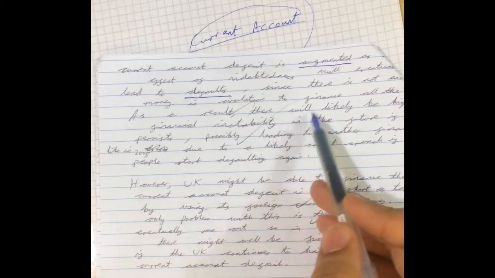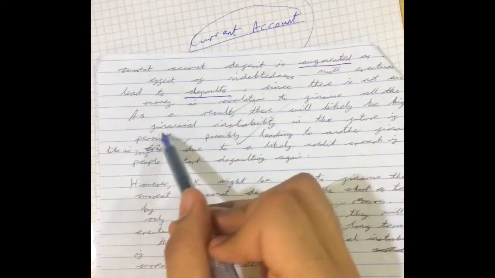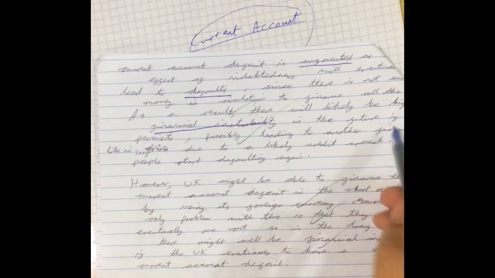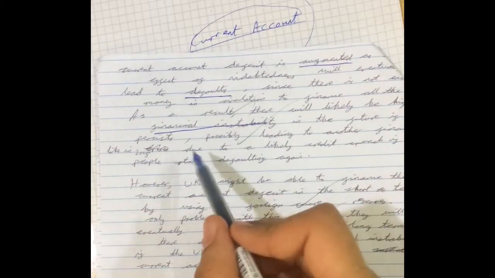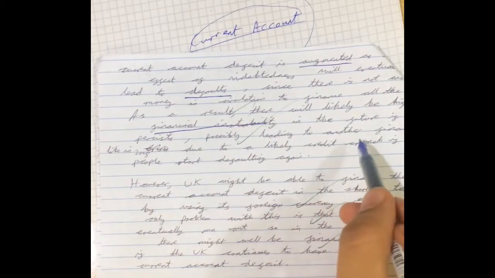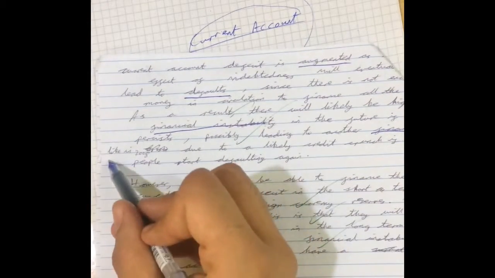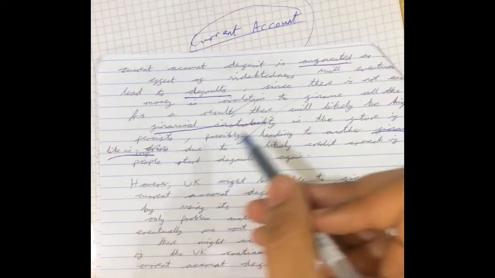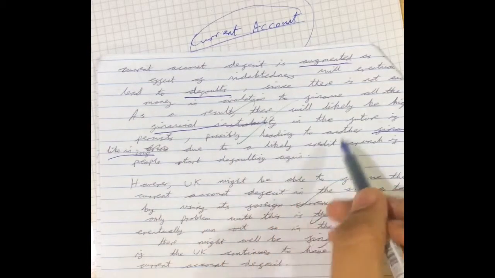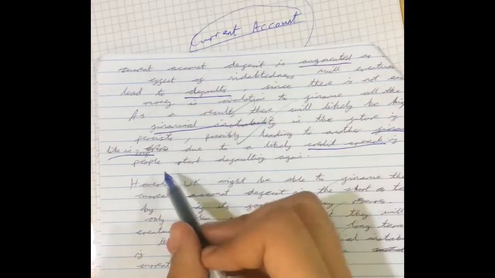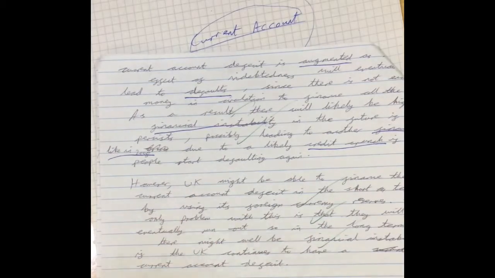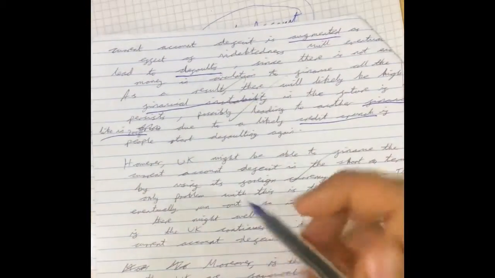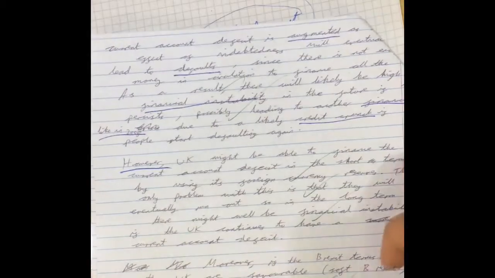As a result, there will likely be high financial instability in the future if this persists, possibly leading to another financial crisis like in 2008, see, another application mark, due to a likely credit crunch, because that's what happened, if people start defaulting again. However, again, even more evaluation.